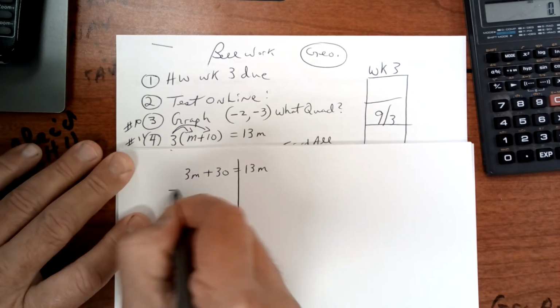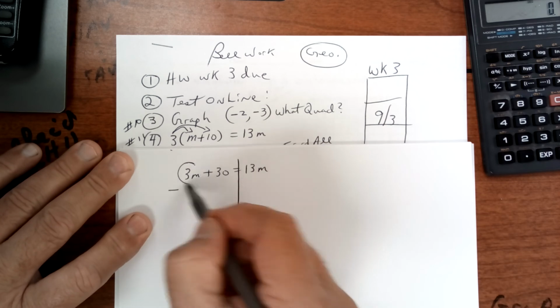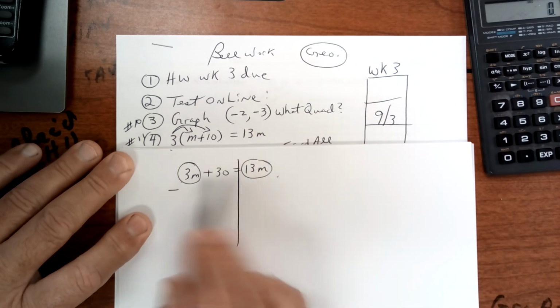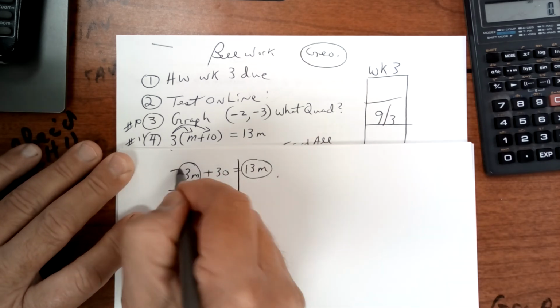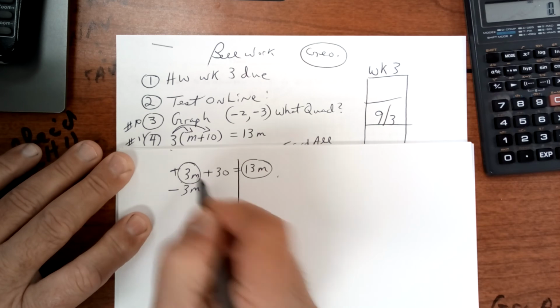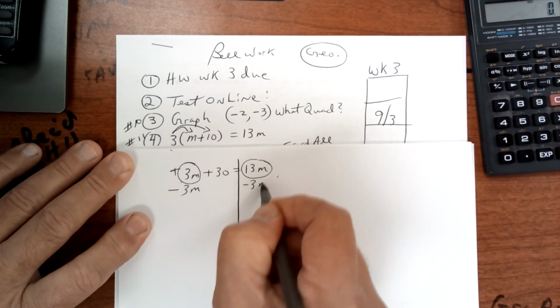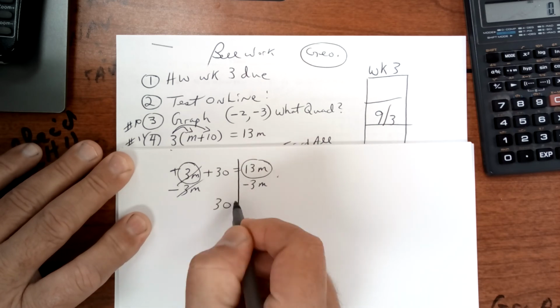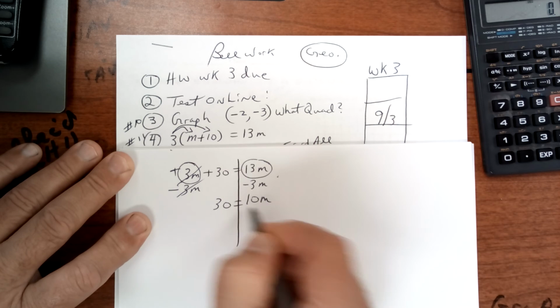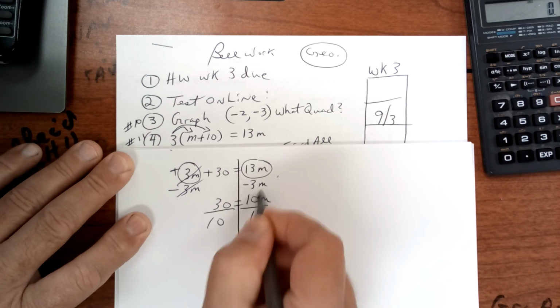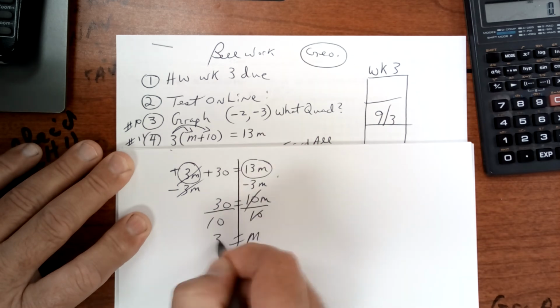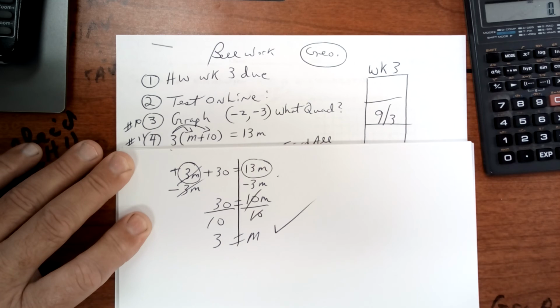You want to get rid of, see how you have m's on both sides? You want to get rid of the smaller one. So you want to subtract 3m, since 3m is smaller than this one, and that's going to give you a positive. So that's going to give you 10m. Now you're going to divide by 10 and get m is equal to 3, and then you're done. And that's all you do there.